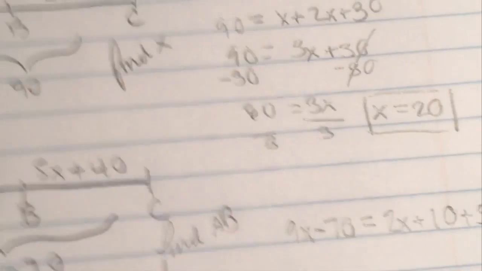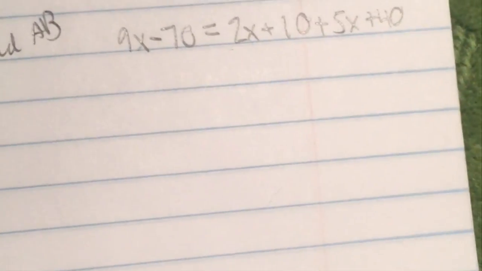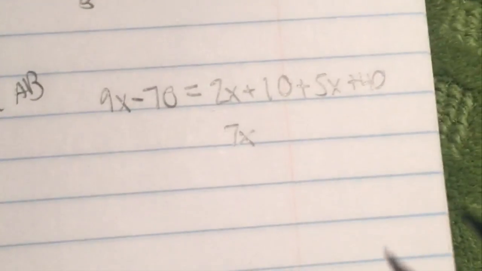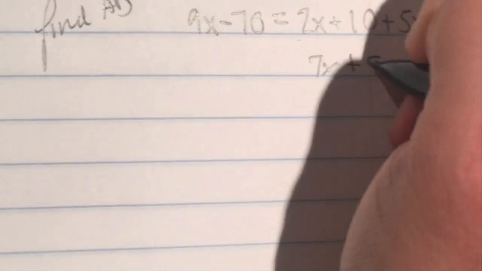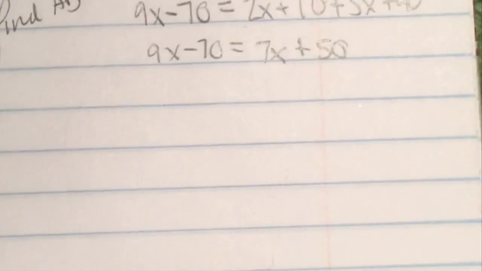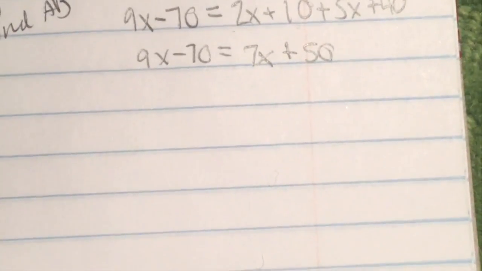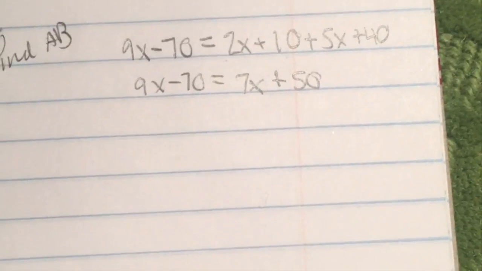And then as we did above, we're going to combine like terms, so we know that 2x and 5x can combine together. And then we also know that 10 and 40 can combine together. So what we have now is 9x minus 70 is equal to 7x plus 50.